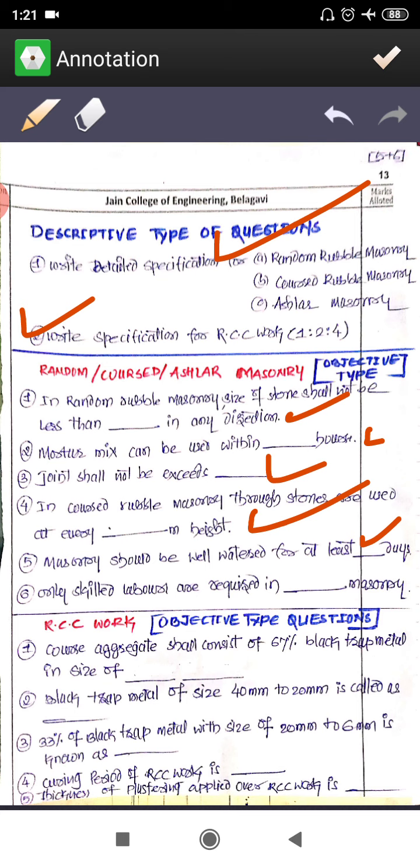Only skilled labors are required in ashlar masonry. Then RCC work: coarse aggregate shall consist of 67% of black trap metal of size 20 to 40 mm, that you are going to write here. The black trap of 40 to 20, what is it called? You can call it kapachi, you can call it jelly, or you can call it coarse aggregate. Then 33 percent of black trap with the size of 20 to 6 is called what? Grit. We are going to call it grit.